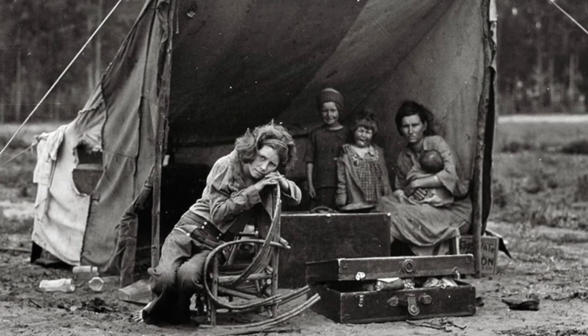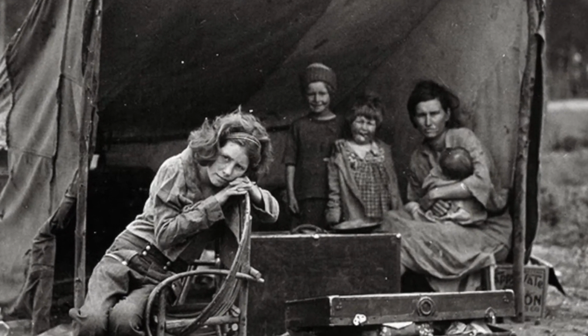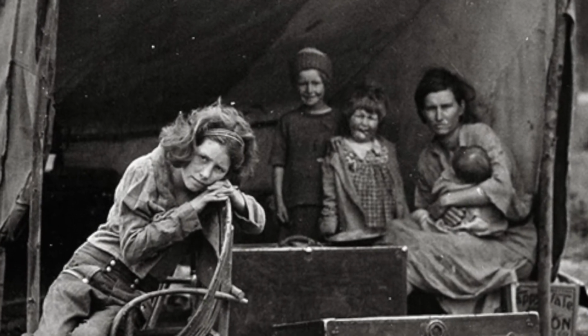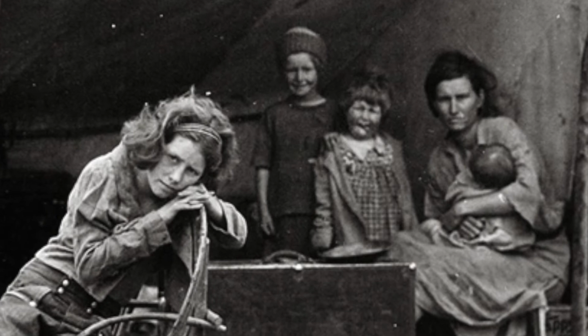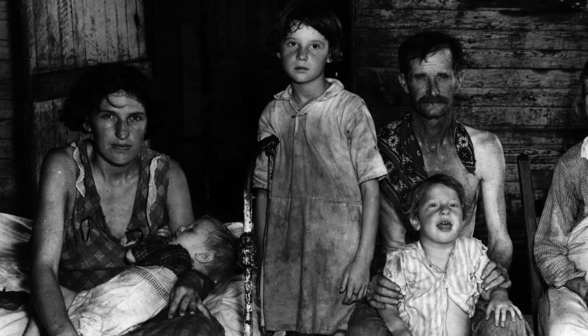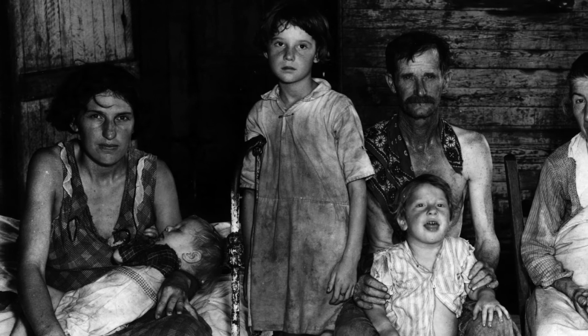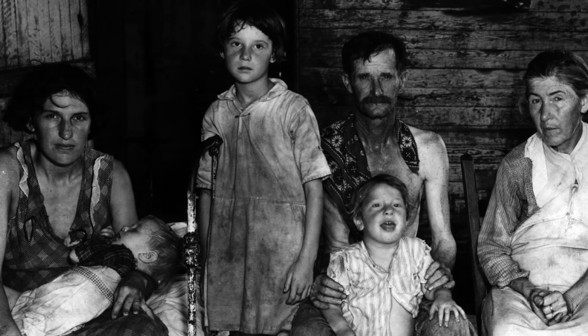You see people living in cardboard boxes, people cobbling together pieces of tin and other things they find in junkyards to create shelter for themselves. Picture of a family somewhere in the Appalachian Mountains. You see father and mother here with, it looks like, 3 children and the mother-in-law.